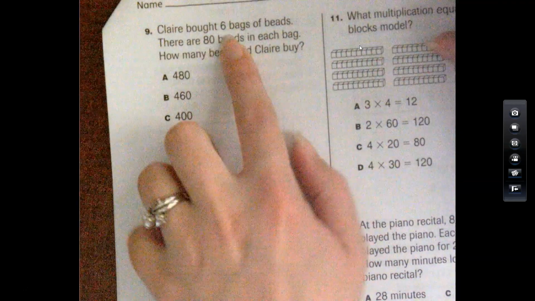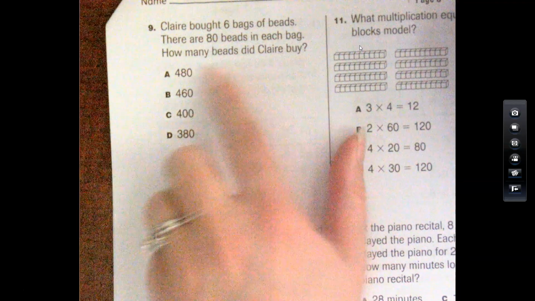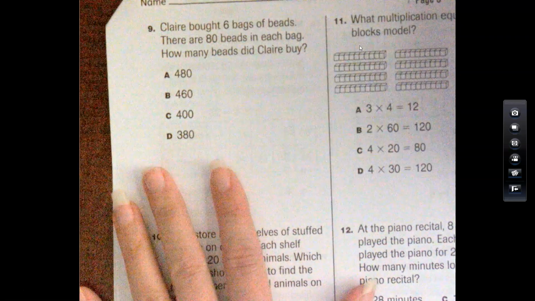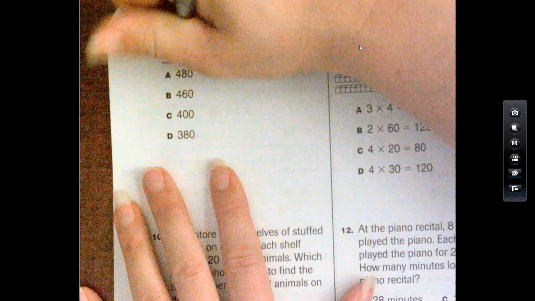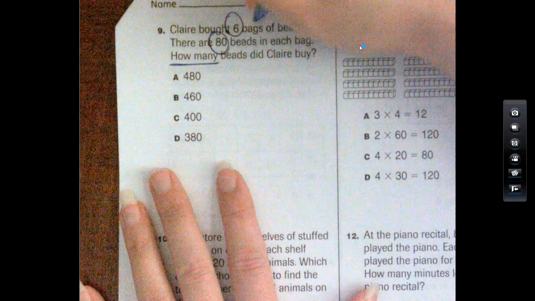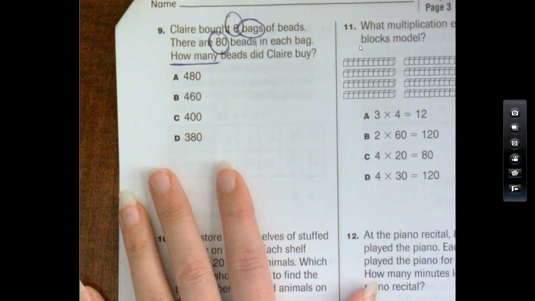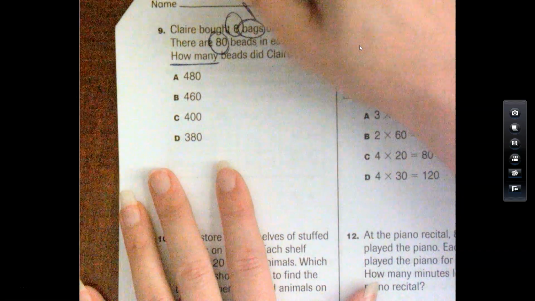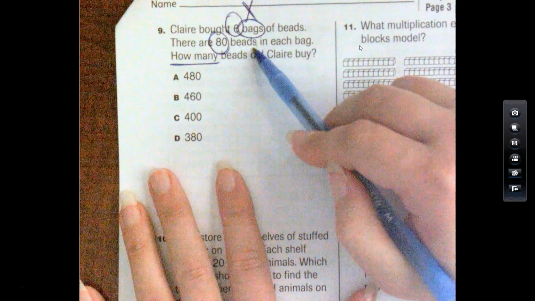Claire bought 6 bags of beads. There are 80 beads in each bag. How many beads did Claire buy? I see an 80 and a 6. I also see the words how many. Do you see anything else? Well, I see the words bags. What does the word bags mean? Bags means to multiply because I can put beads into a bag.